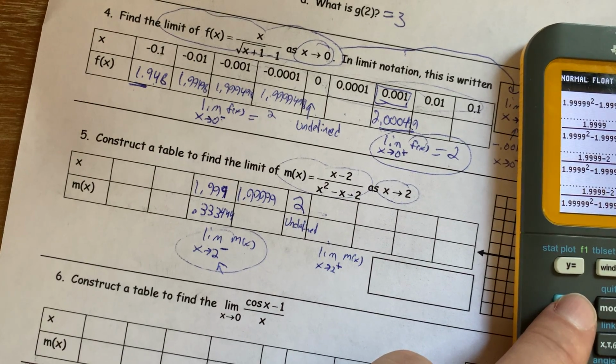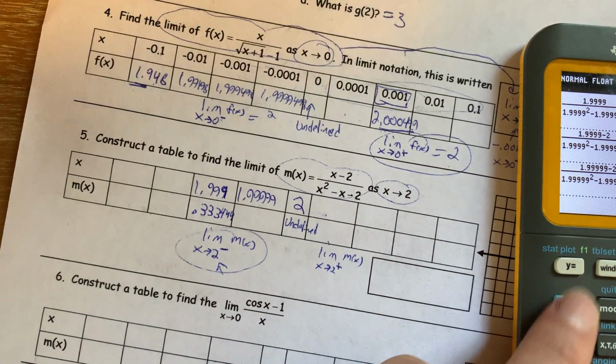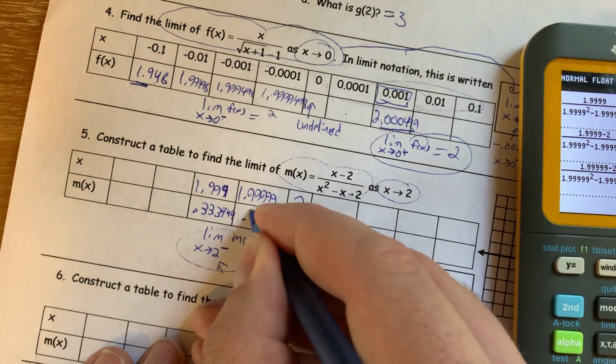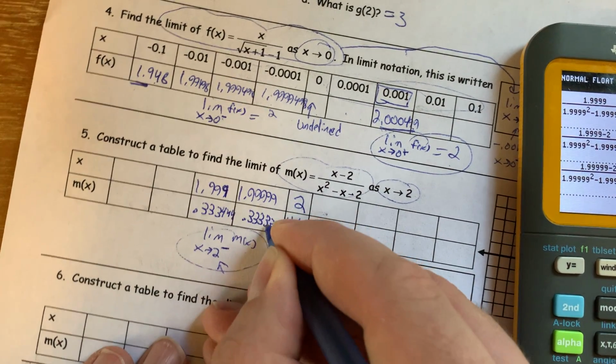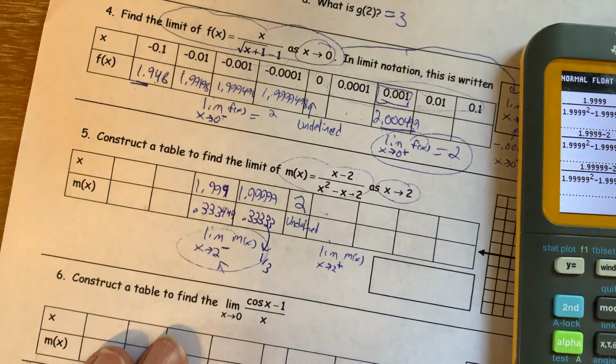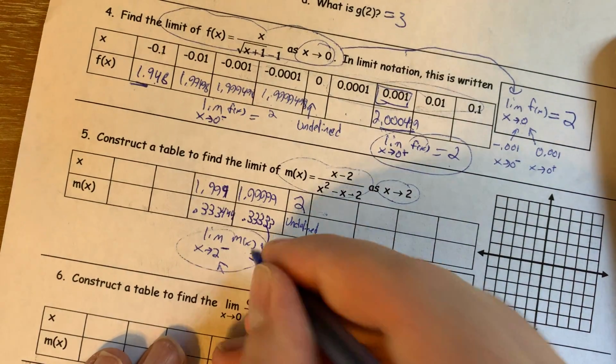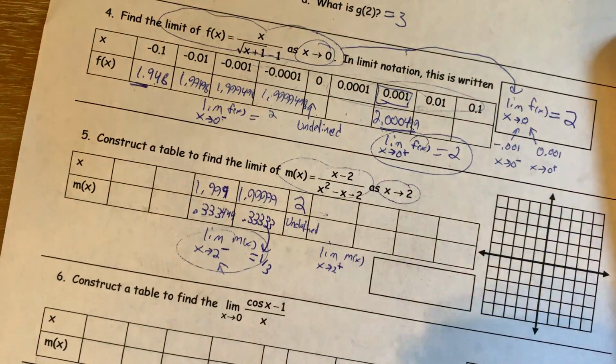Sorry about this. This was sloppy. And I can see it's getting closer to 0.333333, and we should recognize that as 1/3. So the limit from the left is 1/3. Let's check out the limit from the right.